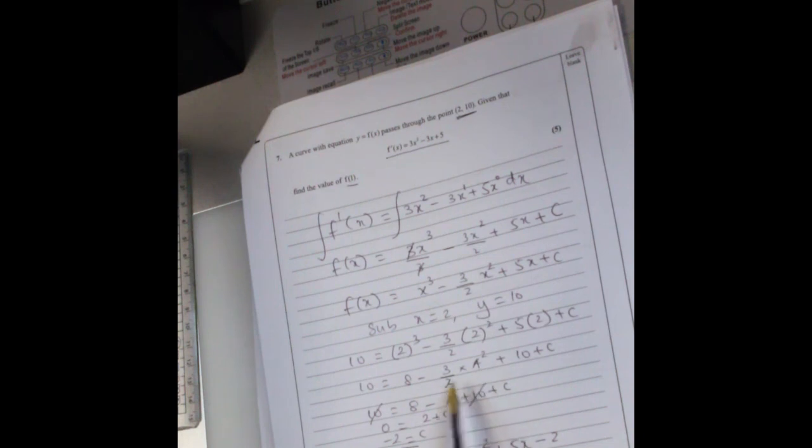Then I simplify here. How many 2's in 4? 2. Minus 2 times 3, 6. Plus 10 plus c, 8. 10 and 10 cancel. 8 minus 6, 2 plus c equal to 0. c comes to minus 2.